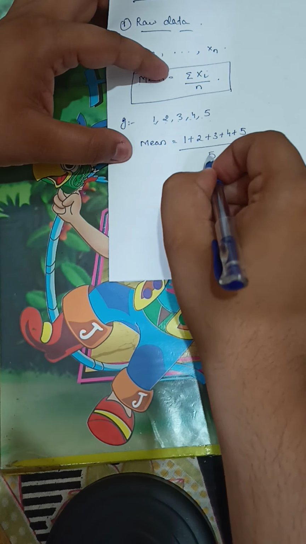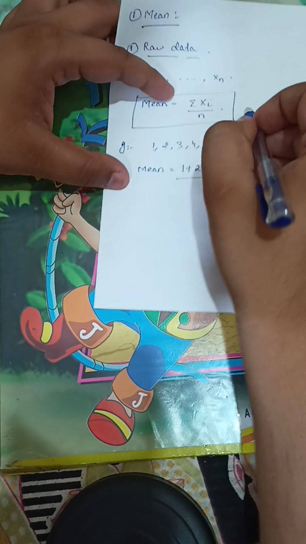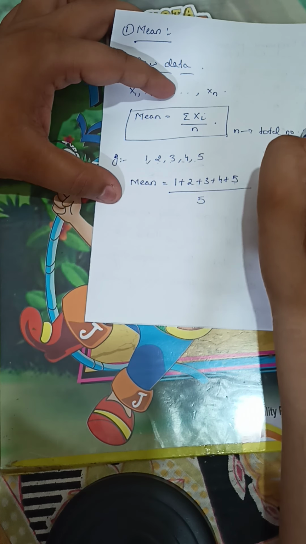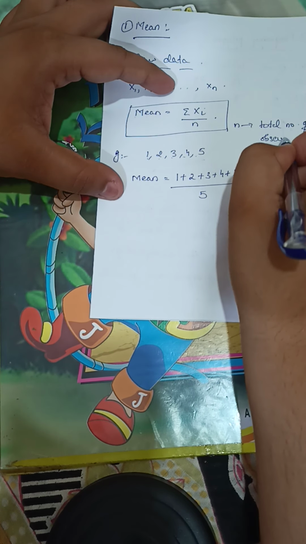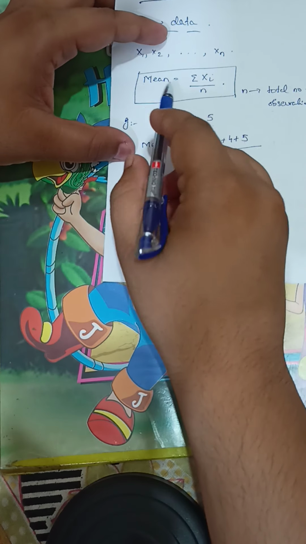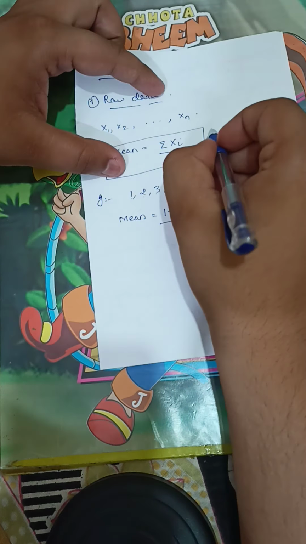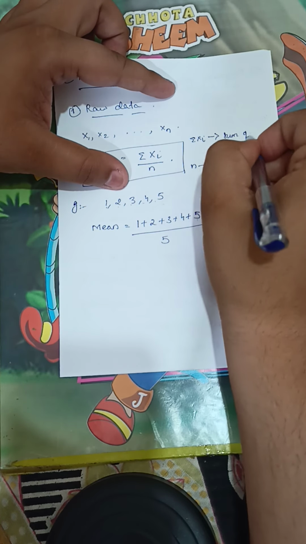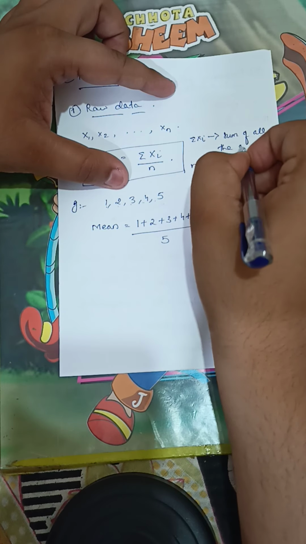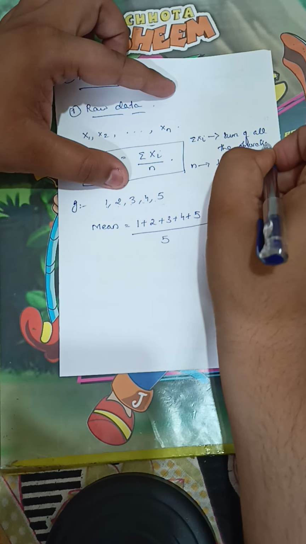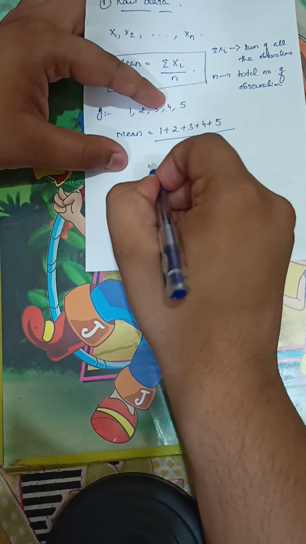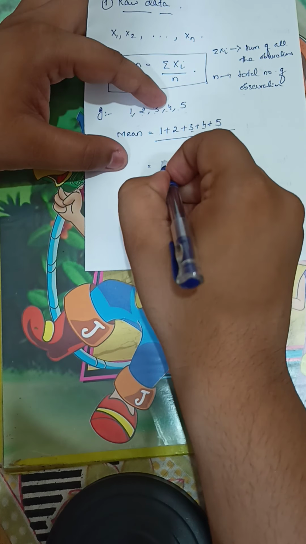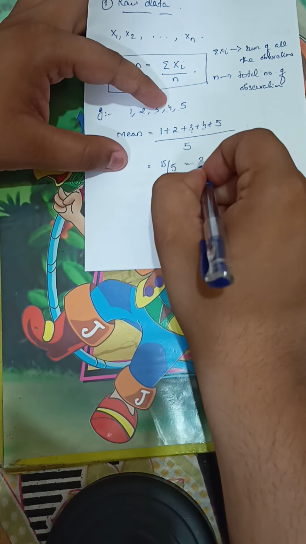There are 5 observations, so n is the total number of observations, and summation xi is nothing but the sum of all the observations. So we get 1, 3, 6, 10, 15 divided by 5, which is nothing but 3.